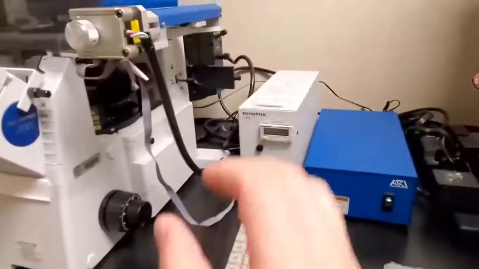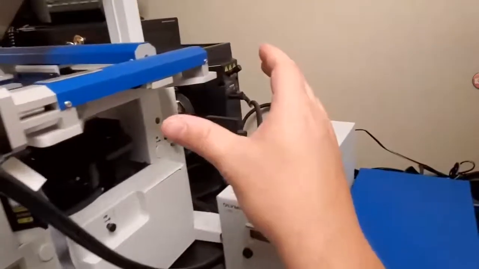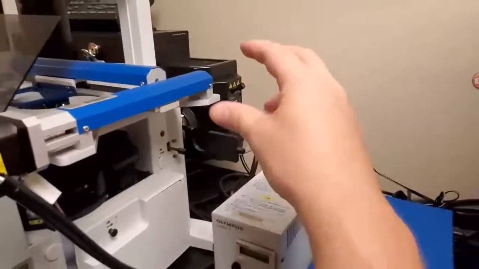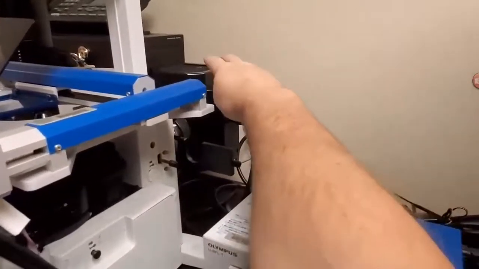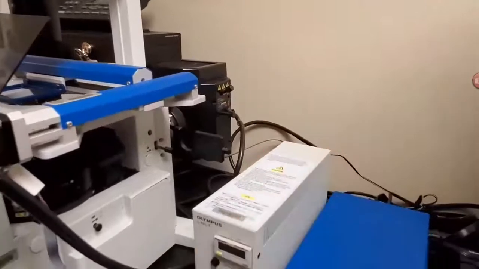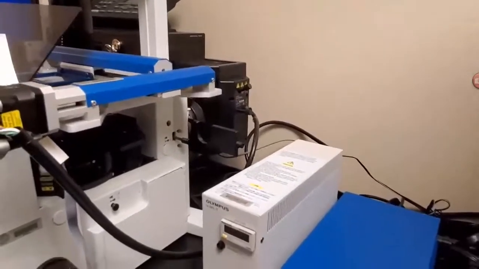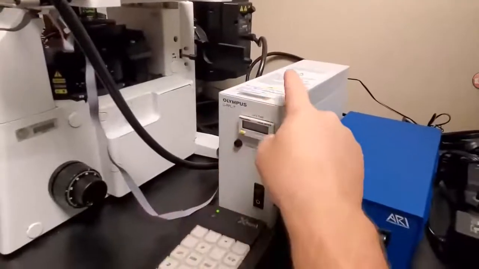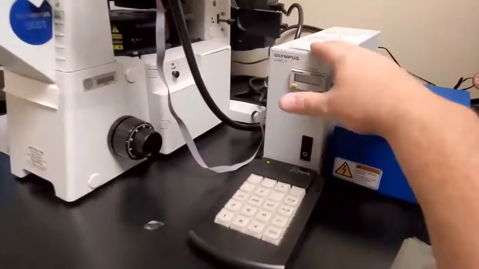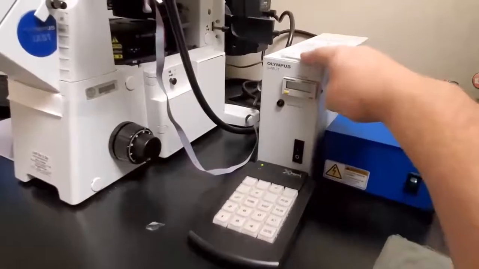So anyway, this is a very special microscope because it's got an external rear-mounted light source. The external rear-mounted light source uses a very special XBO bulb, and it's like a $700 light bulb. It's only good for about 500 hours. And you can see right here, this is the light bulb power supply.